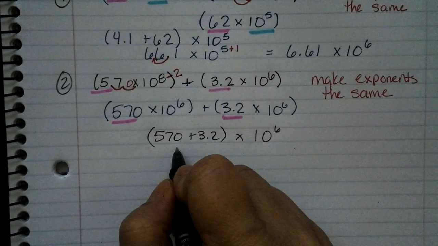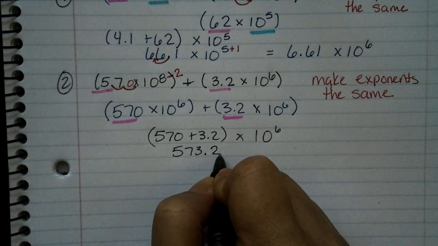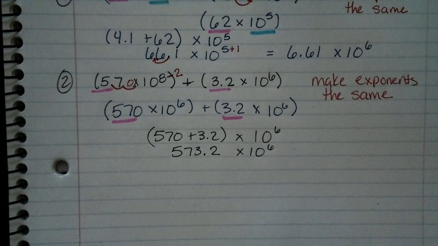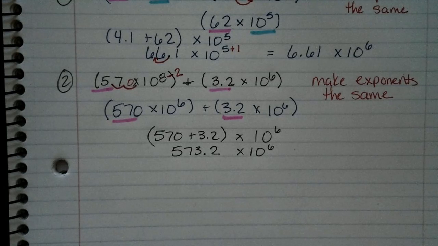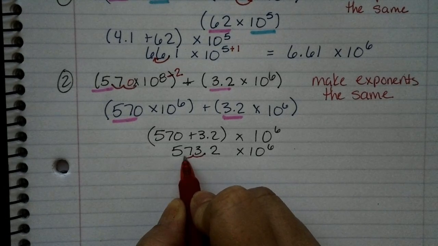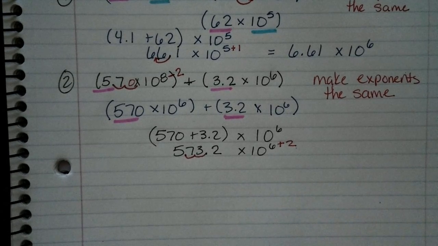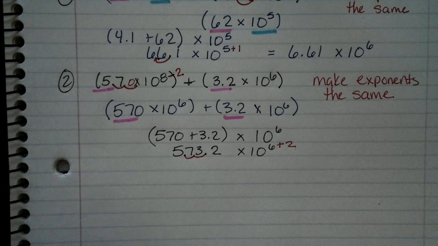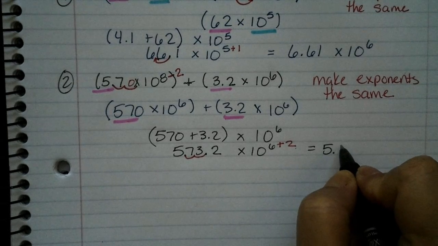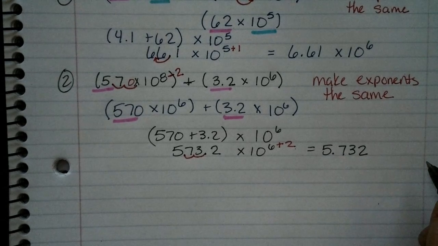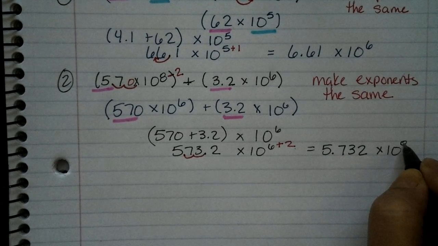So if we add this together, we get 573.2 times 10 to the 6th power. Even though it appears to be in scientific notation, it's not in proper scientific notation. So we need to move the decimal to where it only has one non-zero digit in front. So we need to move the decimal two places to the left. Remember, if you move to the left, you add. So we now have 5.732, don't drop any of your numbers, times 10 to the 8th power.